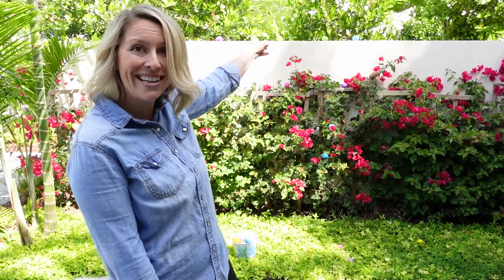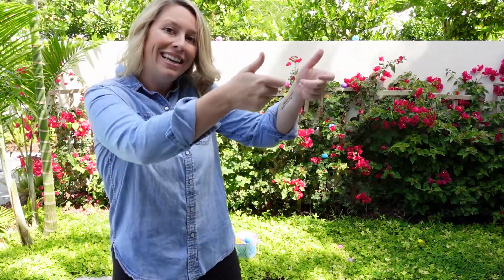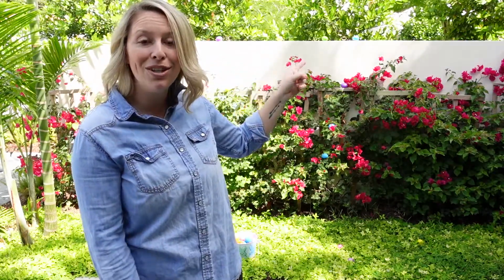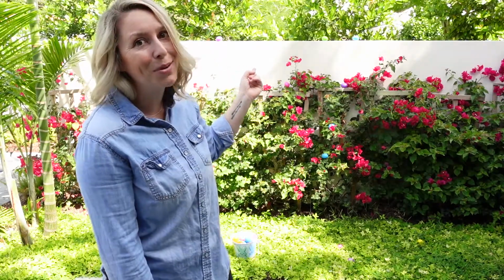Oh no, Easter eggs up top. Help! Get them down. Easter eggs. Ooh, we got Easter eggs down. When we use language like this and we create what we call communication temptations, it's a really fun way for our kids to request to get something without feeling the pressure to have to. They're really motivated to because Easter eggs are pretty motivating.